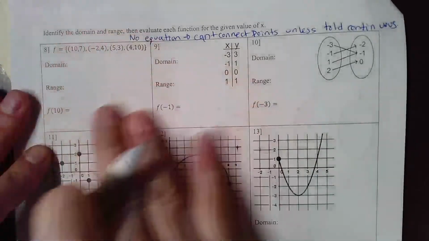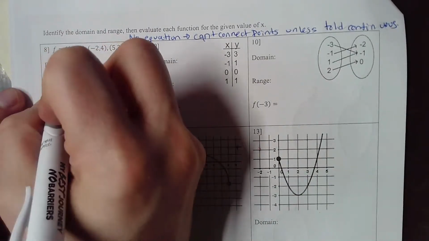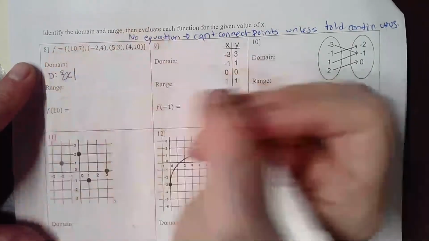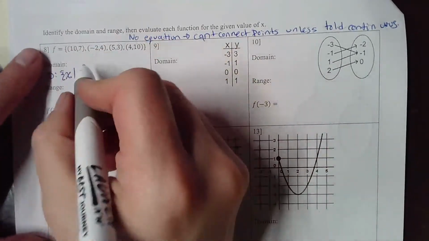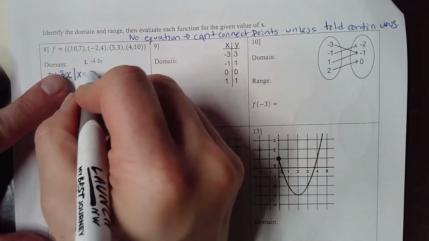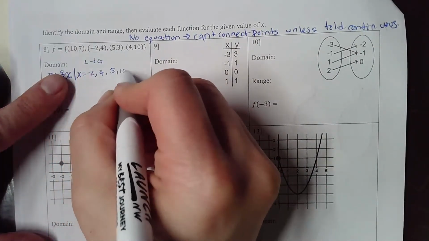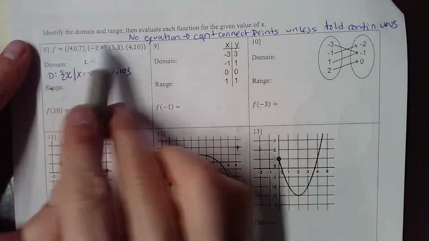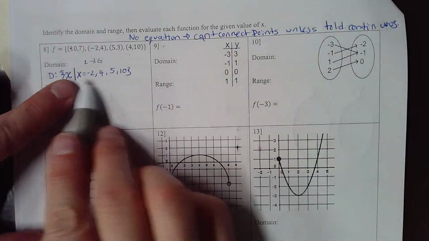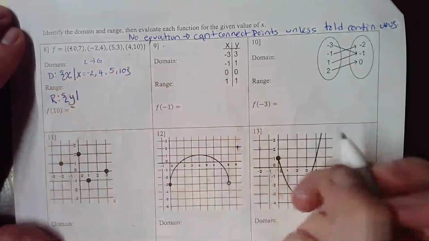I'm going to do an example with a set of distinct points here. My domain is the set of all coordinates pieces in X where X is equal to, we need to go least to greatest, -2, 4, 5, and 10. These were all separate. We couldn't put them together in an equation, so they're separate listed here. Try your range. What do you get for your range?